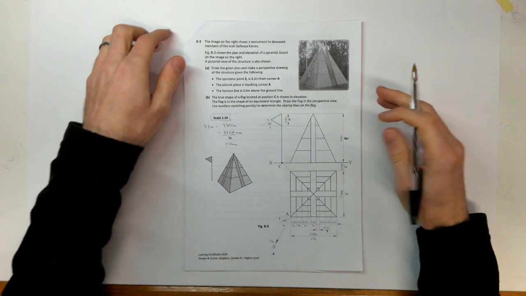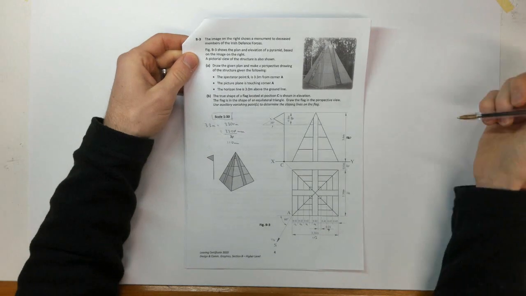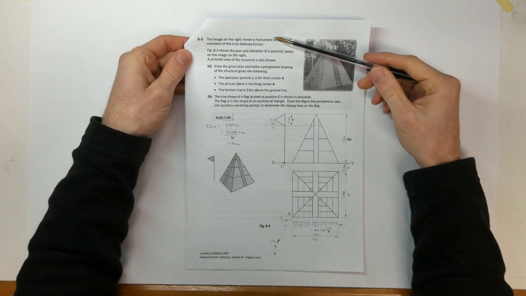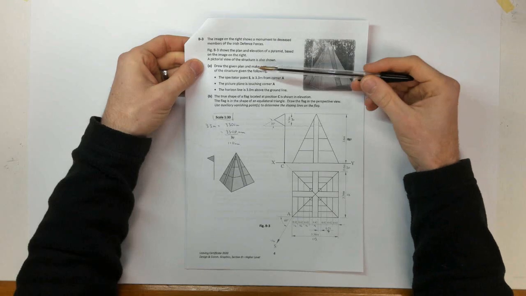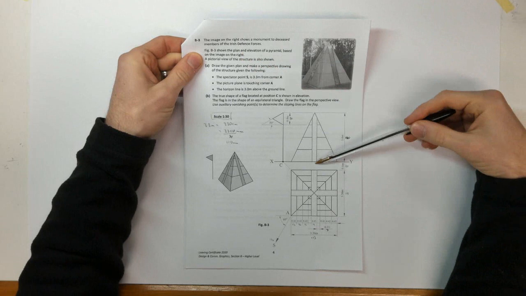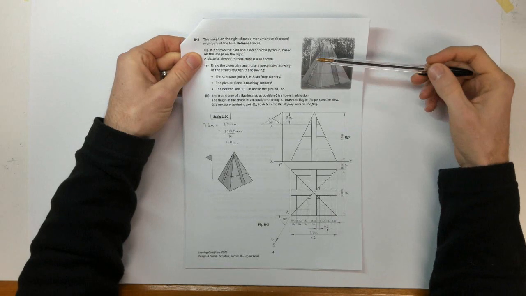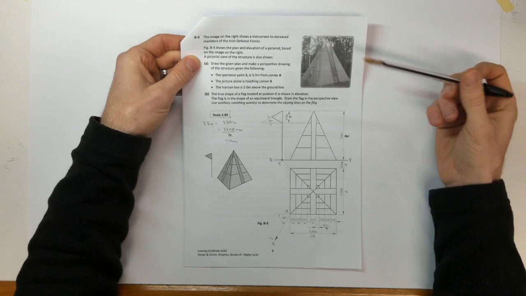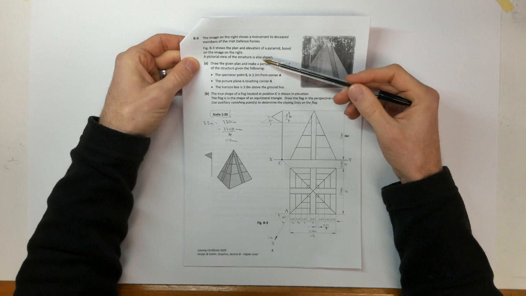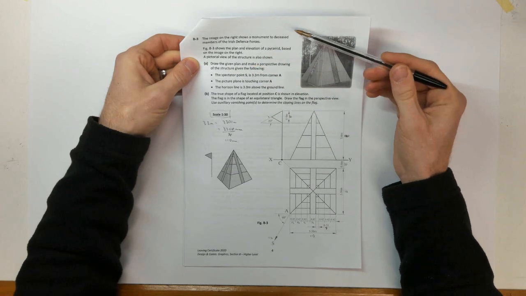Welcome to 2020 higher level question B3. It's a perspective question. The image on the right shows a monument to deceased members of the Irish Defence Forces. The figure here shows the plan and elevation of a pyramid based on the image on the right. A pictorial view is also shown of the structure. Draw the given plan and make a perspective drawing of the structure given the following.